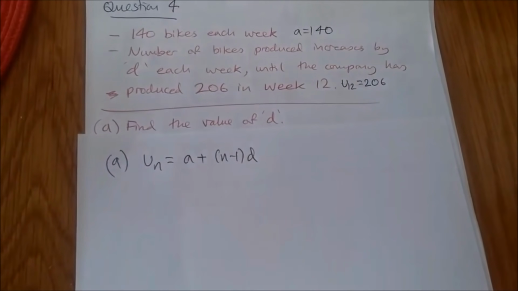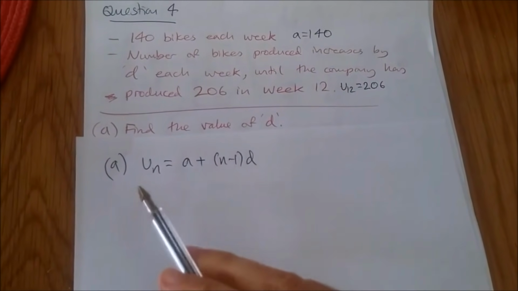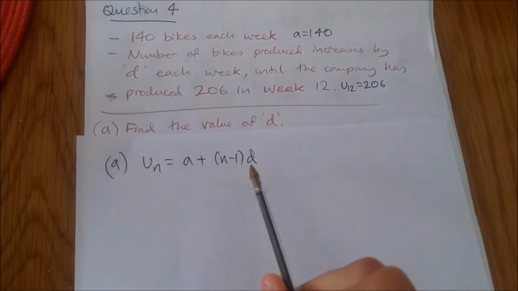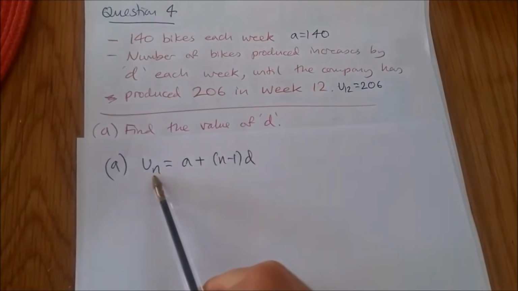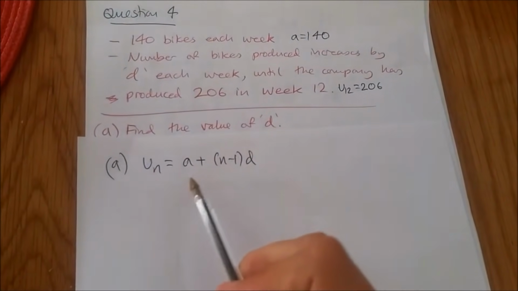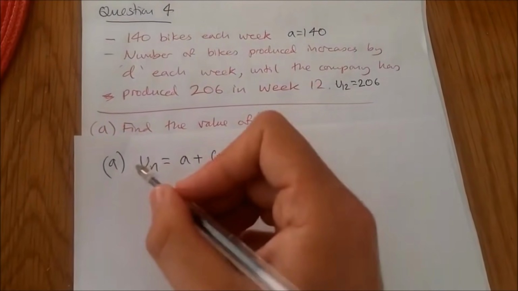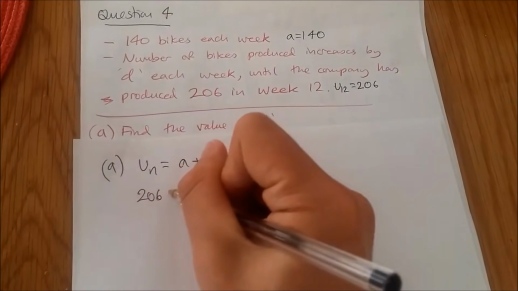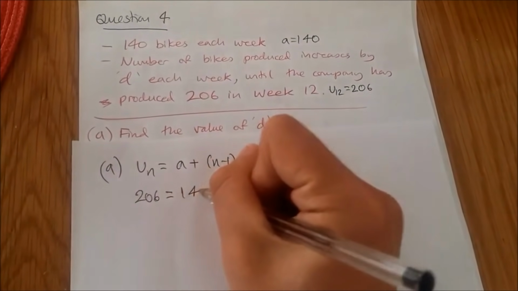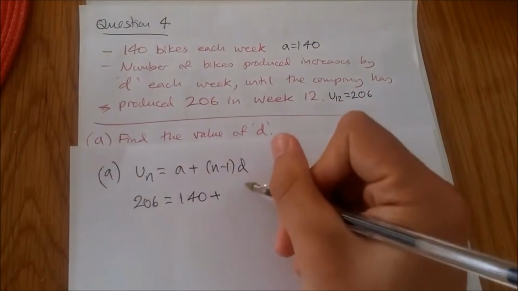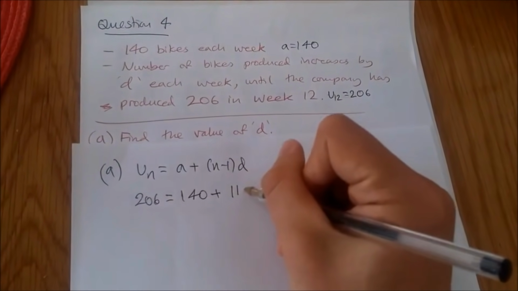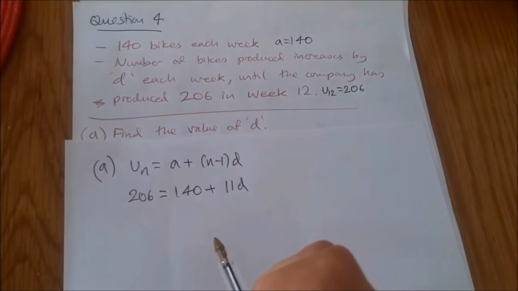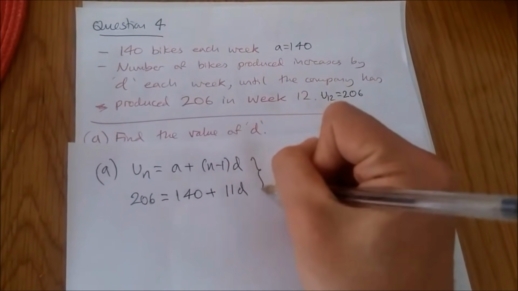All we have to do now is substitute everything. To find d, we replace u12 with 206, replace a with 140 and replace n with 12, because that's where we're at, position 12. So we have 206 on the left hand side equals 140 plus (12 take away 1), which is 11d.